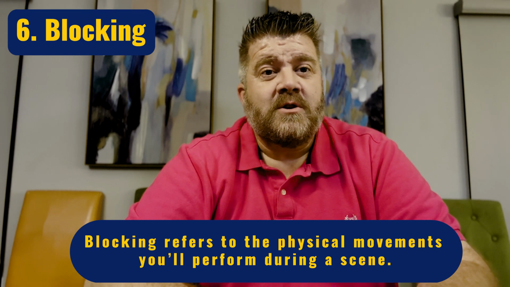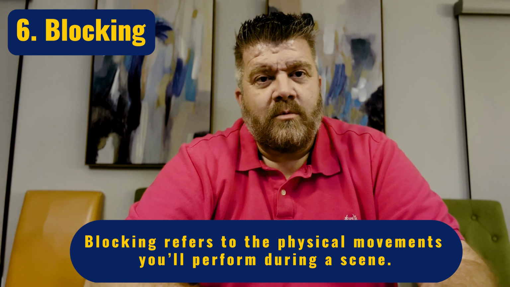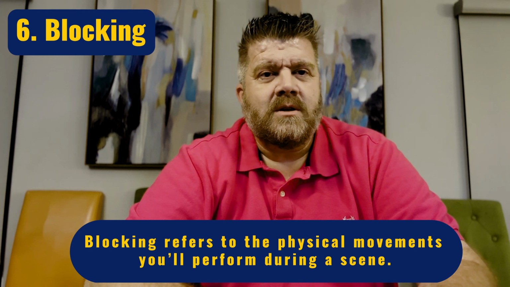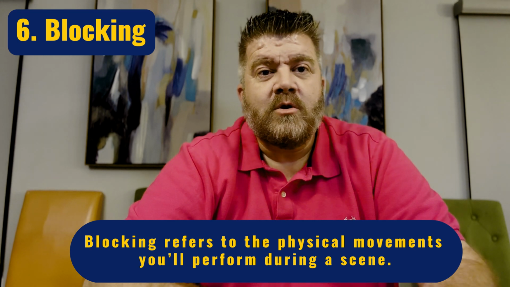They'll definitely let you know if you do not, but for an audition, you don't want to necessarily go all over the place. So they may tell you to do a movement of some kind, like you're picking up a cup of coffee to drink during the scene, or you're reading a book during the scene.